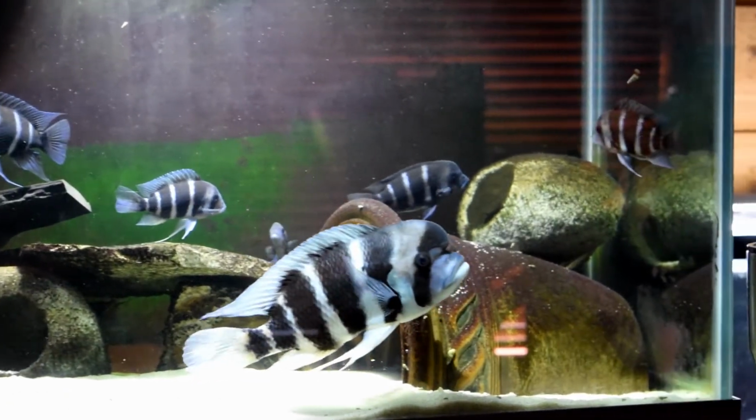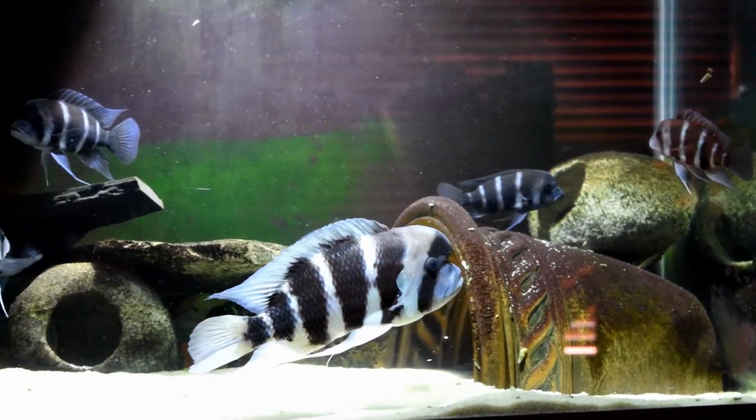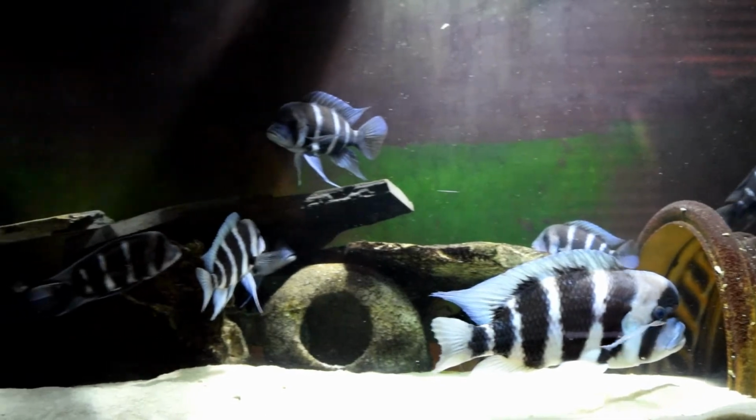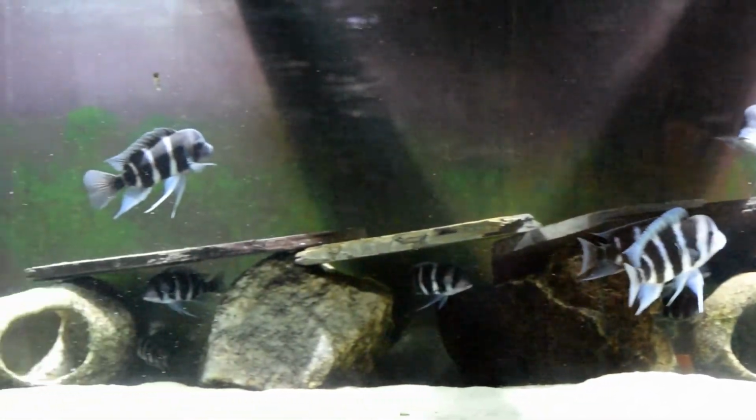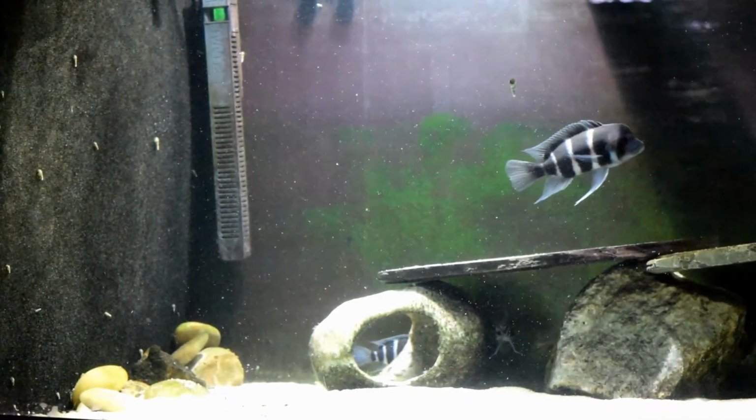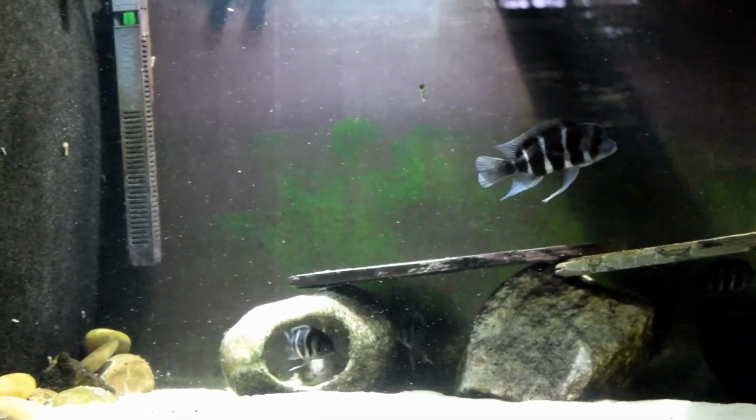And even though you can have the light on for up to 12 hours or even longer, the algae line in the back of your aquarium is still going to be there, unless of course you scrape it.